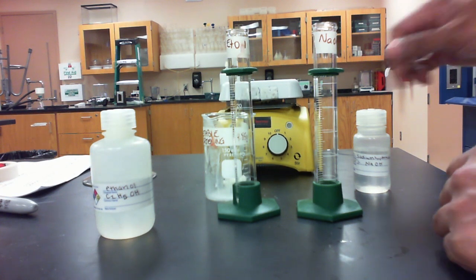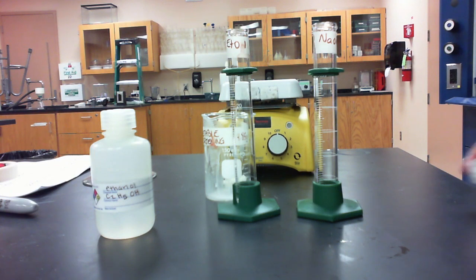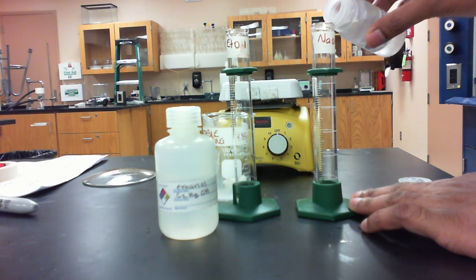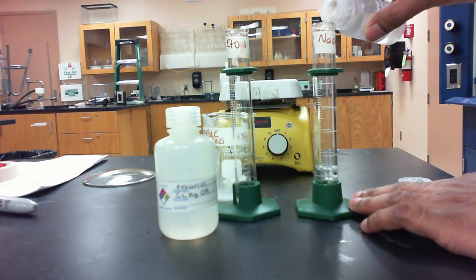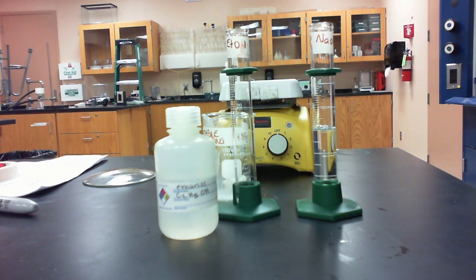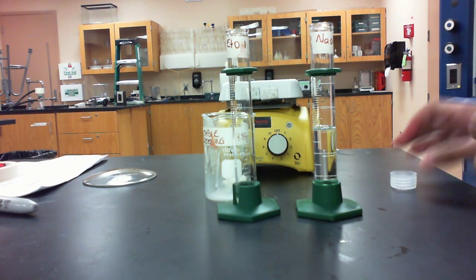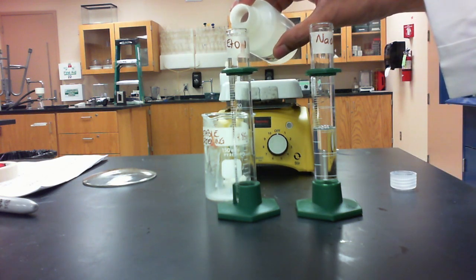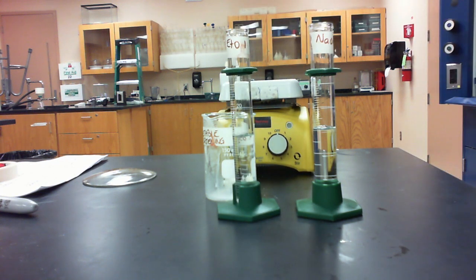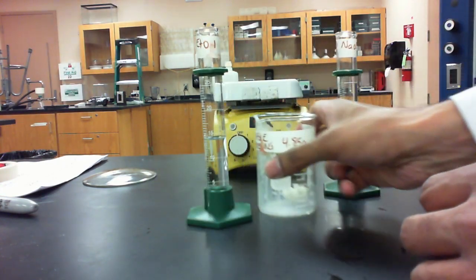So to that vegetable shortening, I'm going to add 15 milliliters of sodium hydroxide, as well as 15 milliliters of ethanol. So I'll just measure those out carefully. So we have 15 mils of the sodium hydroxide solution, and we're going to also provide 15 milliliters of ethanol. We're going to add those to the vegetable shortening.